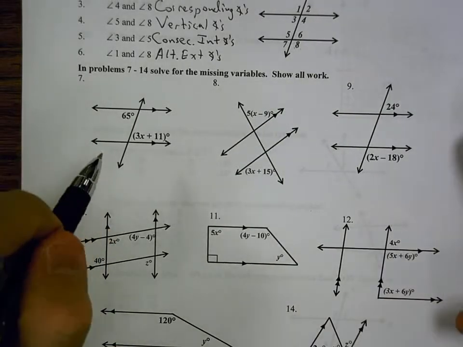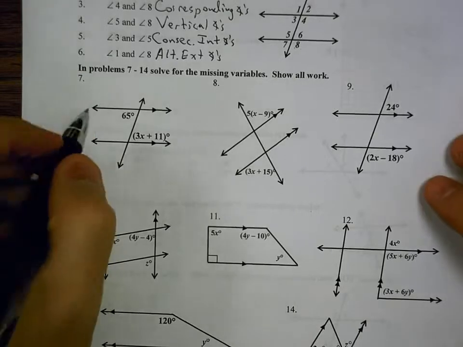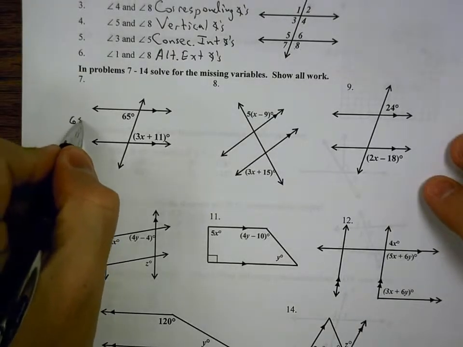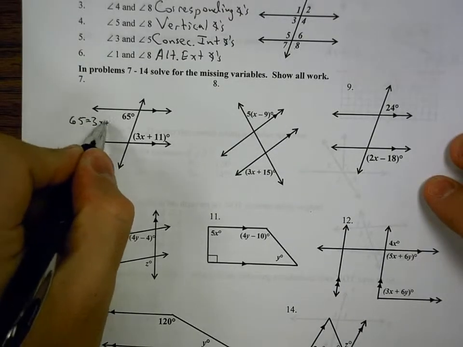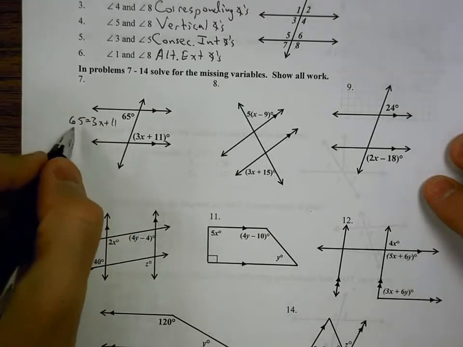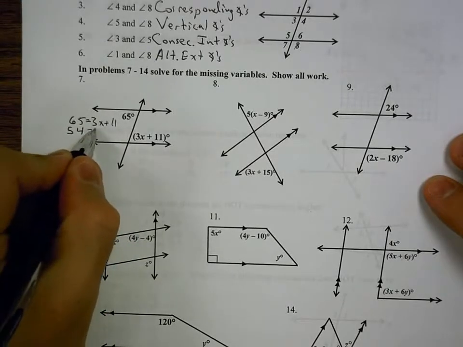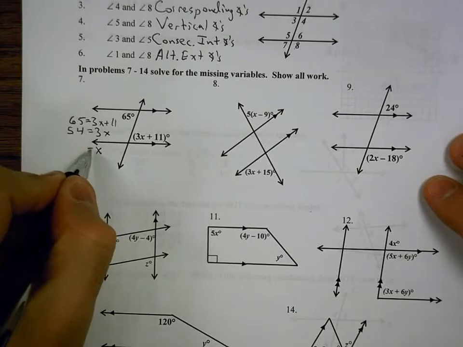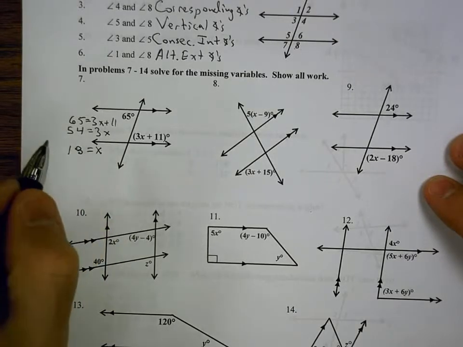Number 7, we're looking at alternate interior angles, and alternate interior angles are equal. So 65 equals 3x plus 11. By subtracting 11 from each side, I get 54 equals 3x, so x is 18.